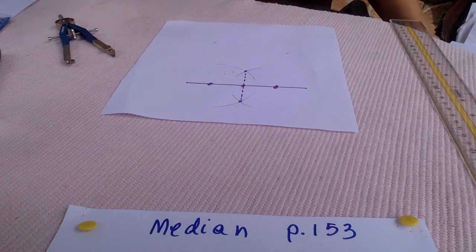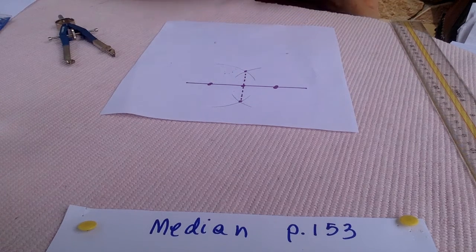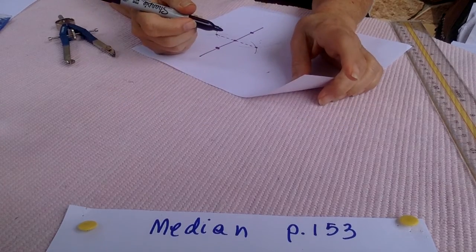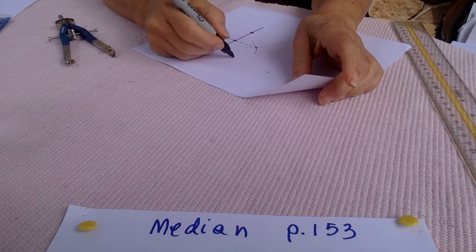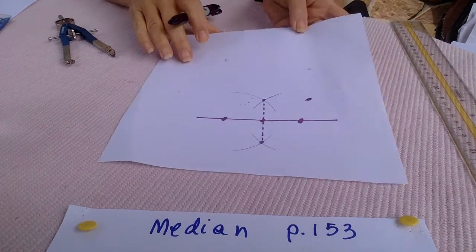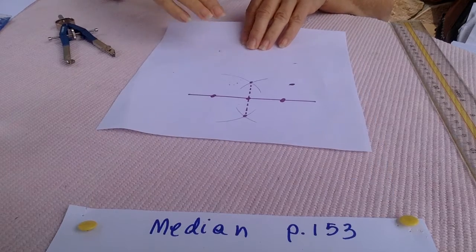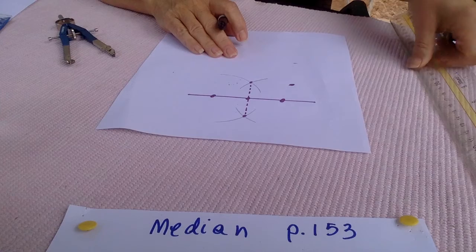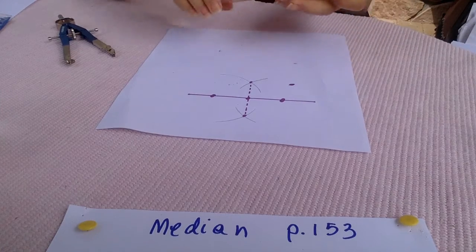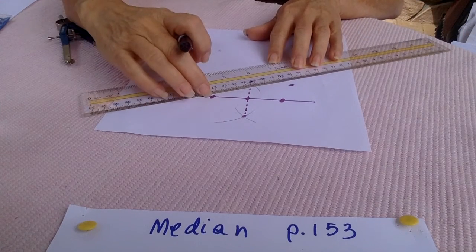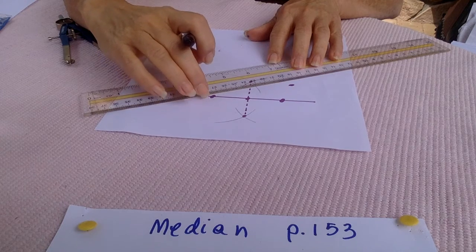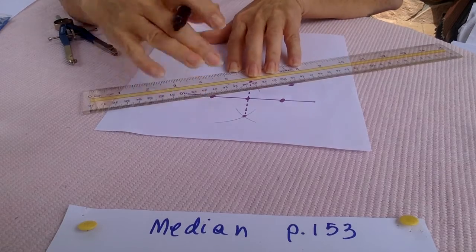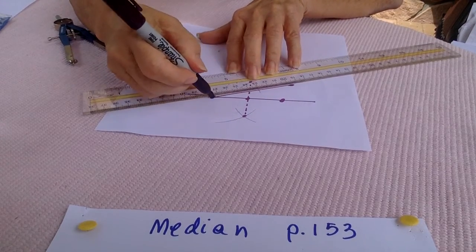All right. Now I'm going to draw a point to the right of the bisector line. I'm just going to draw a point right there. Okay, and I'm going to draw a line between the endpoint that's to the left of the bisector and join it to this one right here.